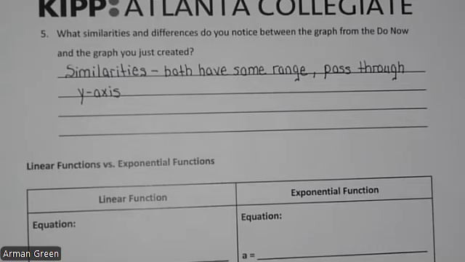All right. So we're back, and some of the things that you might have noticed in terms of similarities, okay? You might have noticed that both functions have the same range. Or you might have noticed, just being straightforward, that both of them pass through the x-axis. Okay, so that's another plus. Cool. So now what we're trying to figure out is what is different about these two functions.